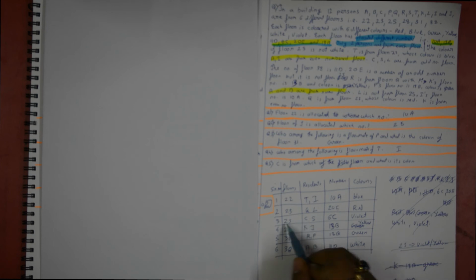The last one. C is from which floor and what is its color? C is from floor 25 and color is yellow. Sorry, violet. 25, violet. This is how we answer the questions.